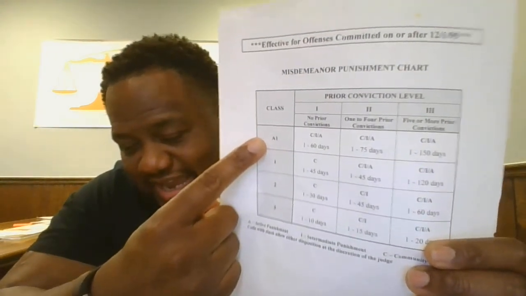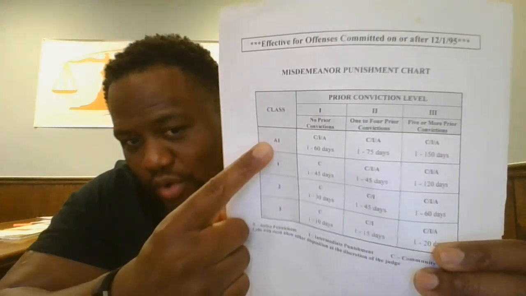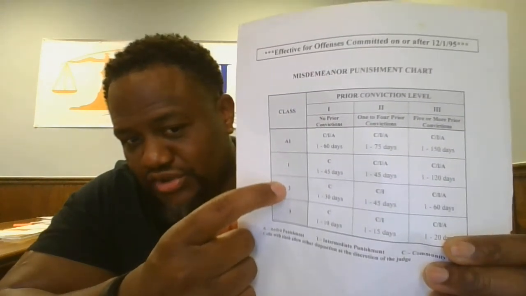You do that until you're done with the amount of time you're supposed to serve, the amount of days, and you get out. Now, in misdemeanor in North Carolina, the classifications are 3 being the lowest, all the way up to the most serious offense, A1. So you got A1, 1, 2, and 3 at the bottom.